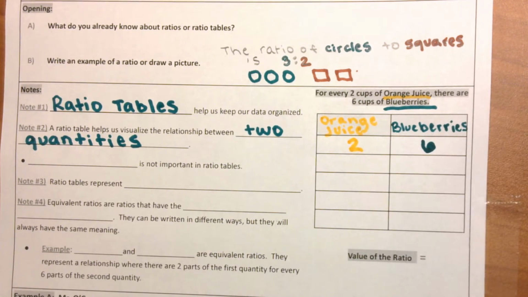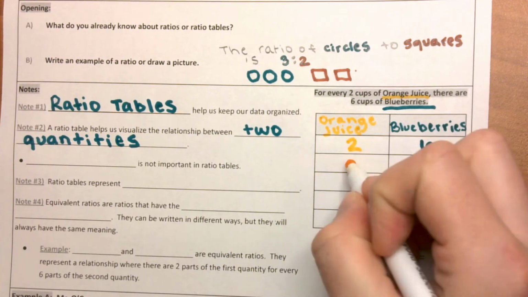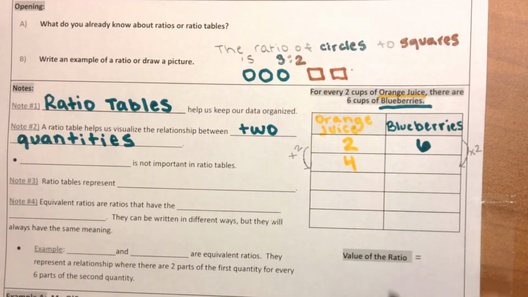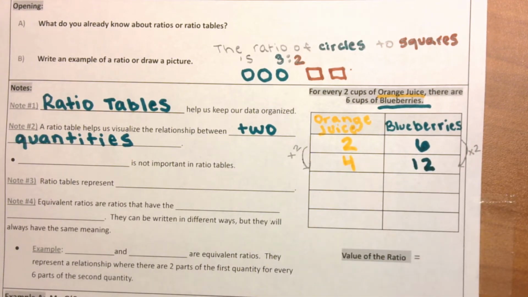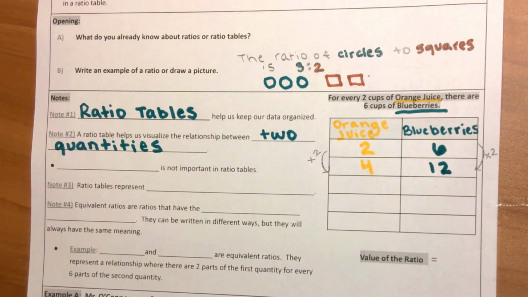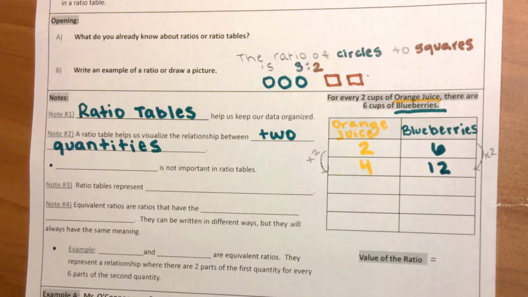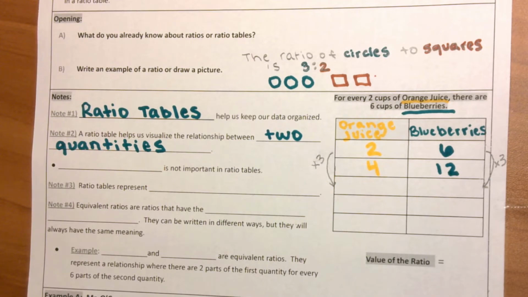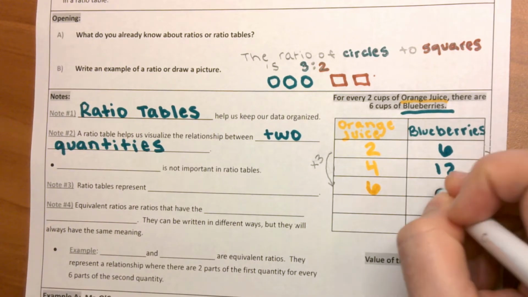Now, if we doubled our recipe, I would multiply our orange juice times 2 and get 4, and our blueberries times 2, so 6 times 2 is 12. Whatever you do to one side of the ratio table, you need to do to the other. So I multiplied my orange juice times 2, so I'm going to multiply my blueberries times 2. Let's say we tripled our recipe. We can multiply 2 times 3 and get 6, and 6 times 3 and get 18.